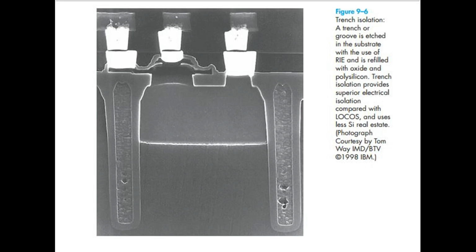Figure 9.6 Trench isolation. A trench or groove is etched in the substrate with the use of reactive ion etching and is refilled with oxide and polysilicon. Trench isolation provides superior electrical isolation compared with LOCOS, and uses less silicon real estate. Photograph courtesy of Tom Way, IMD/BTV, copyright 1998 IBM.